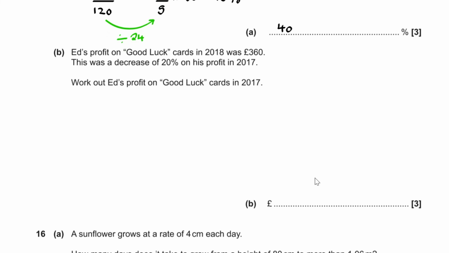And now for part B, Ed's profit on good luck cards in 2018 was £360. This was a decrease of 20% on his profit in 2017, and we have to work out Ed's profit on good luck cards in 2017. Well, if we decrease by 20%, that means we've got 80% left over. And this 80% would correspond to the £360.